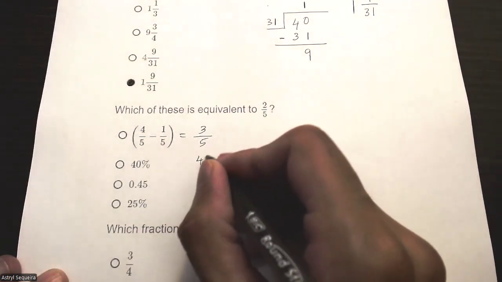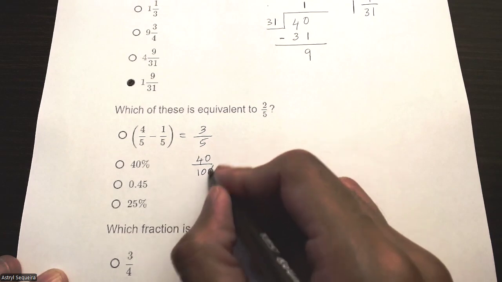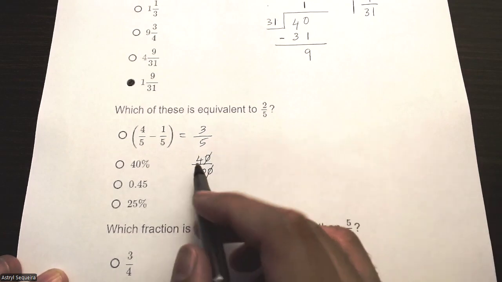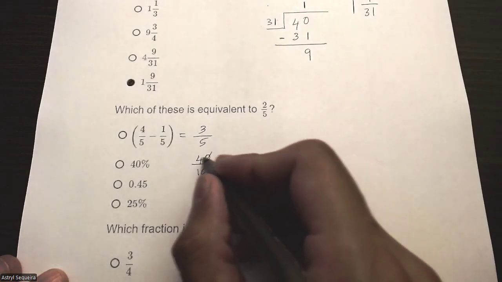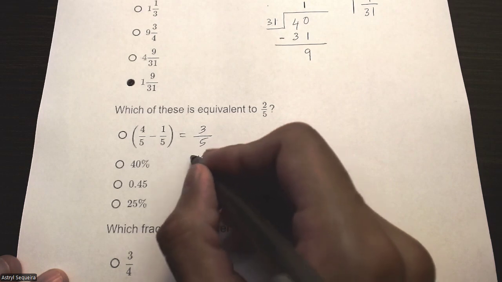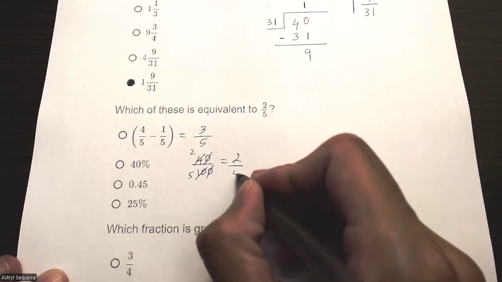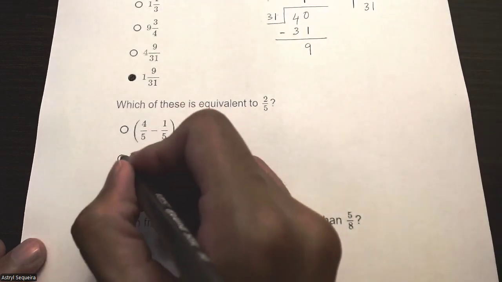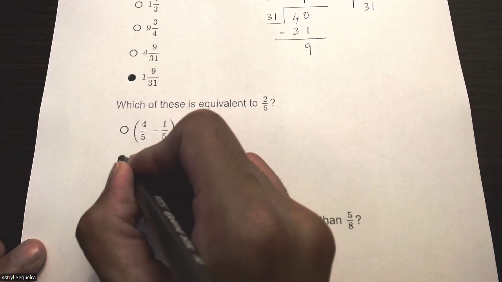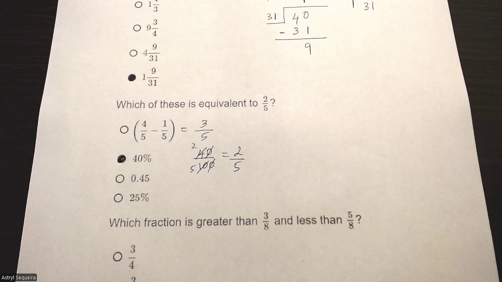40% is 40 divided by 100. I can start by canceling a 0 at the end. 4/10, I can simplify by dividing by 2's. So if I divide by 2, I just have 2/5, which is basically what's given in the question. So I know that the correct answer is the second one. I don't even have to check the third and the fourth option.